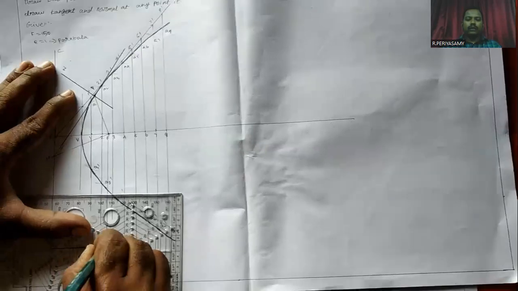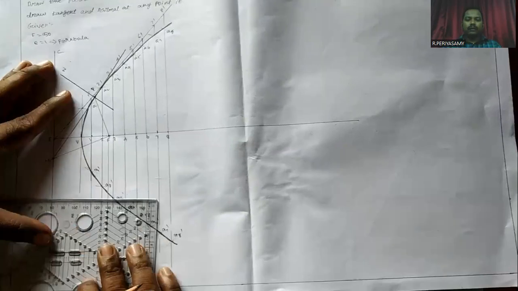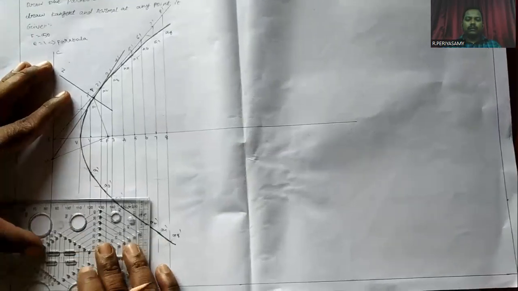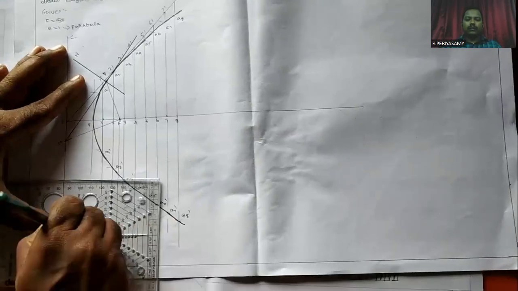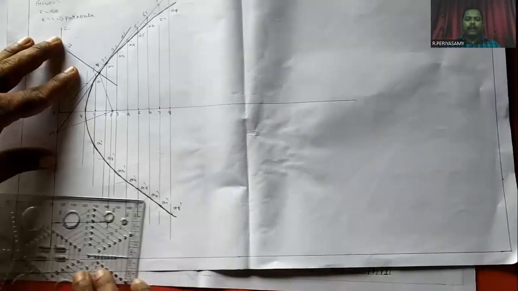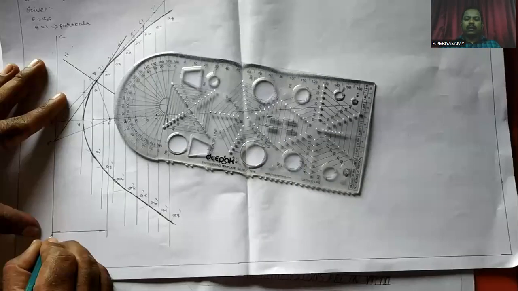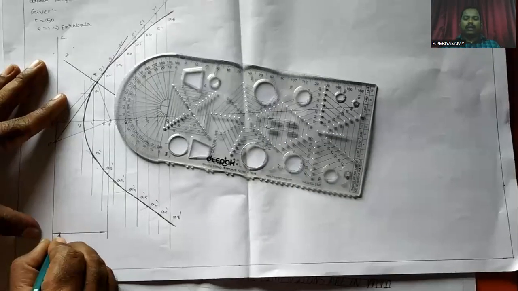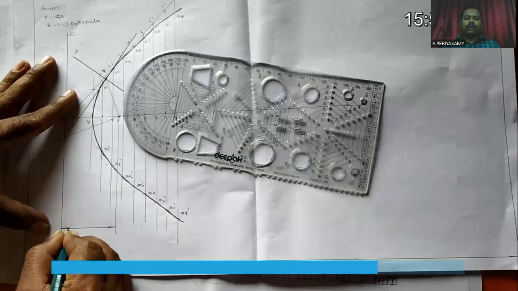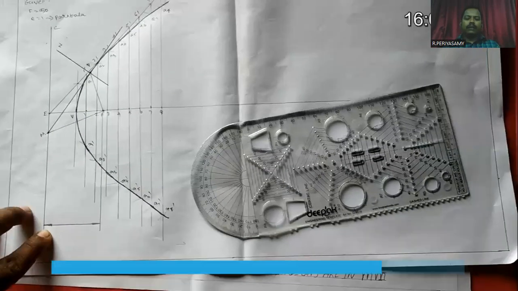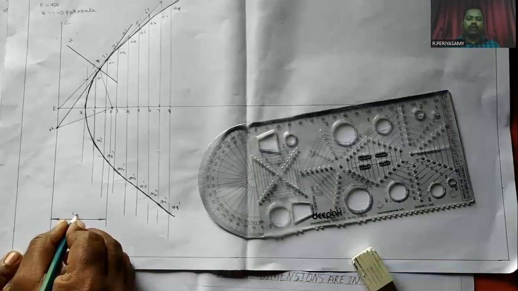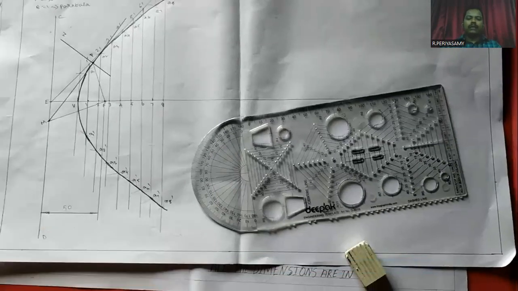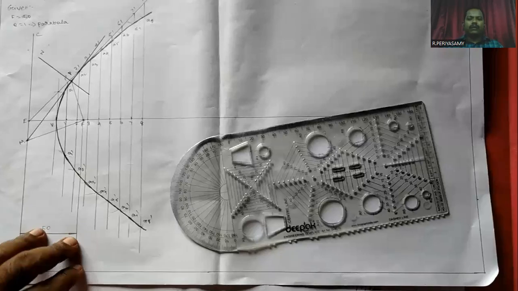In both ends, we draw the arrowheads in a proper manner. Next, we have to mention the distance. The focus distance is 50 mm. We mention it above the dimension line.